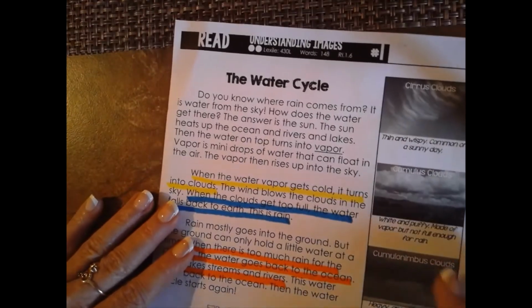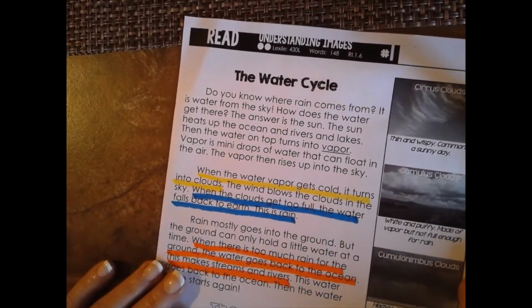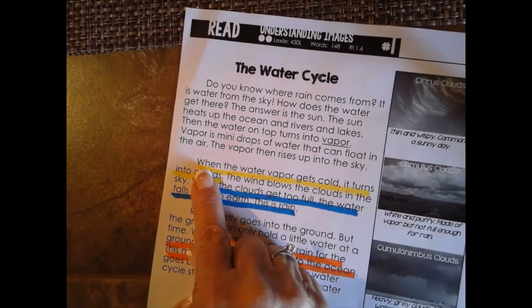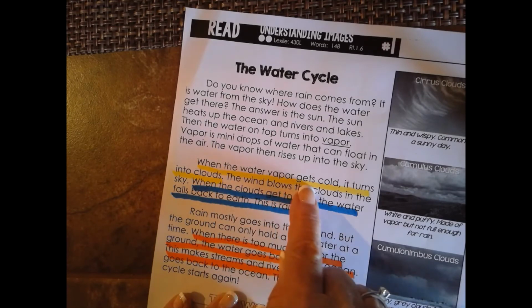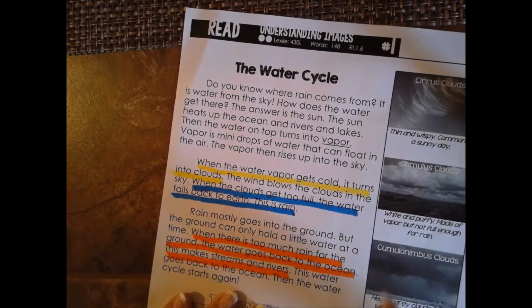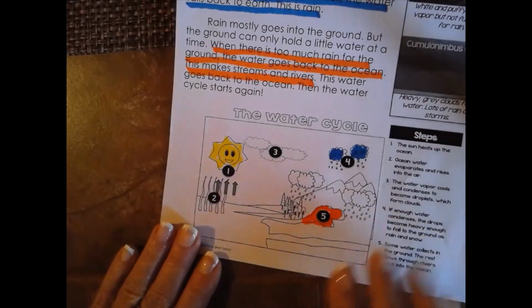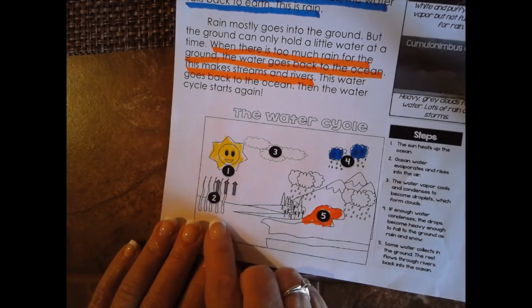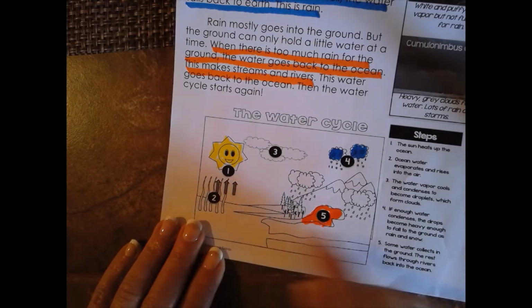So let's turn back to our text. And I have already highlighted it for you, but you will want to get your crayon and highlight it as well. And the sentence that answers that question is, when the water vapor gets cold, it turns into clouds. All right, and if we look below at our diagram, we'll be able to see that that happens here in step number 1. So I colored step number 1 yellow.